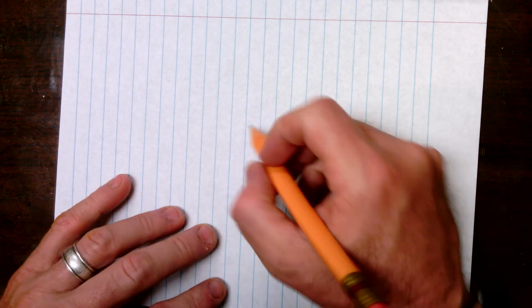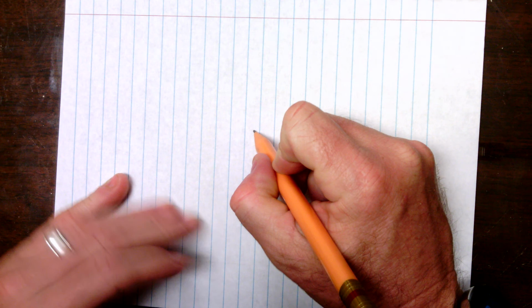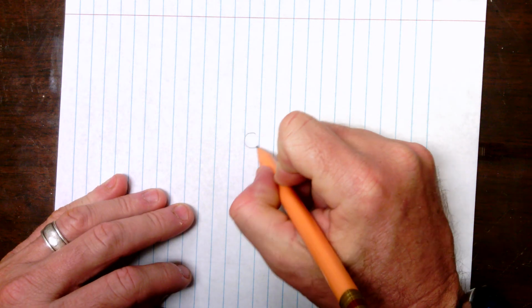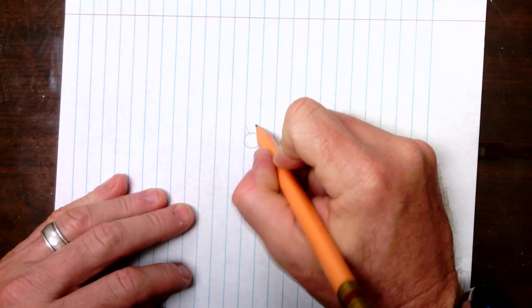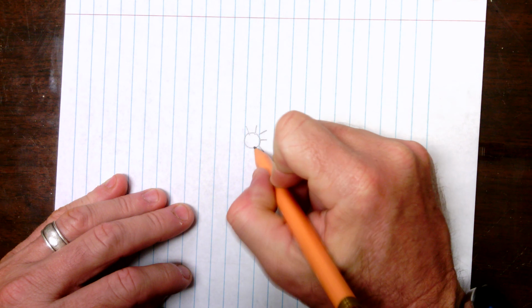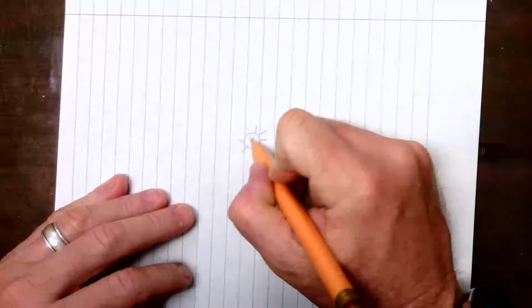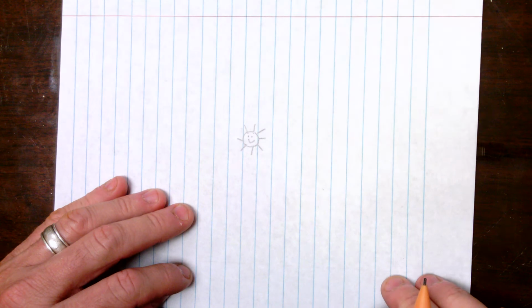So here's what we're going to do. We're going to talk about the seasons. We know the seasons are caused by the Earth moving around the sun. So I want to draw a little diagram here, and it's going to be pretty simple, but I need you to follow along with what I'm doing. We're going to draw, about here in the center of the page, just a little circle, and this is going to be the sun. Here's my happy little sun right in the center of the page.